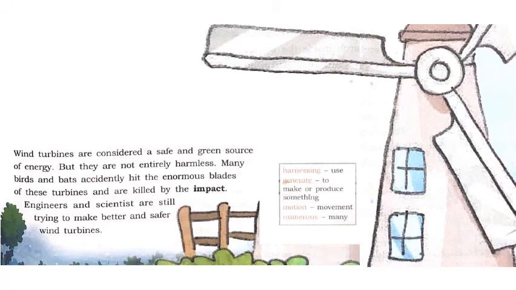Now, let's look at this new word impact. It means act of one object hitting another. Let's make a sentence. An old building collapsed due to the impact of the earthquake.